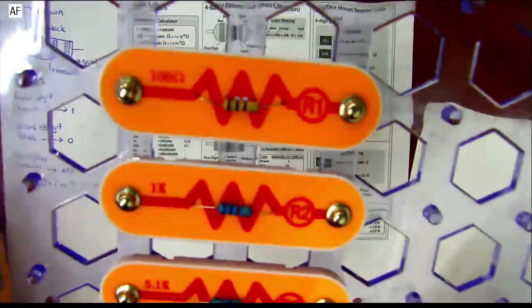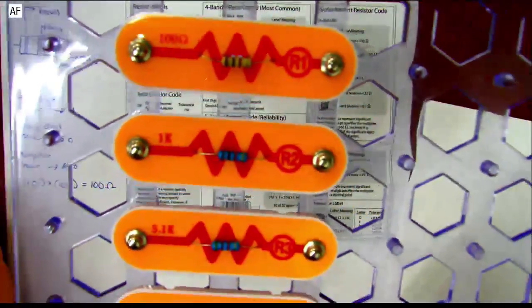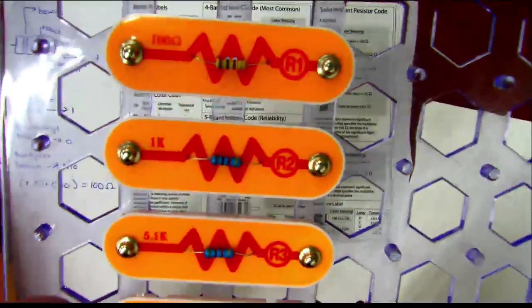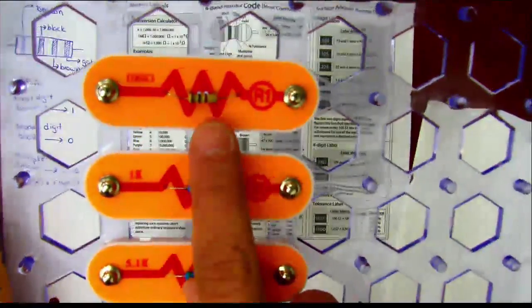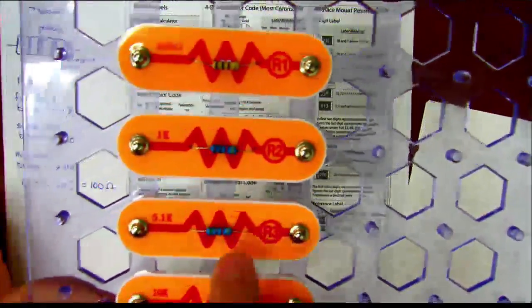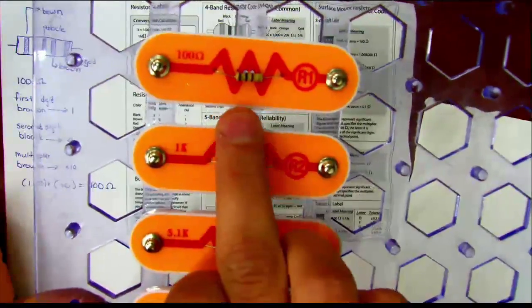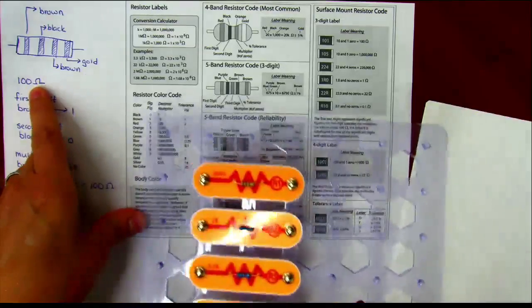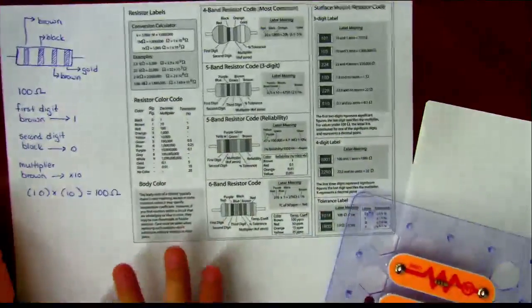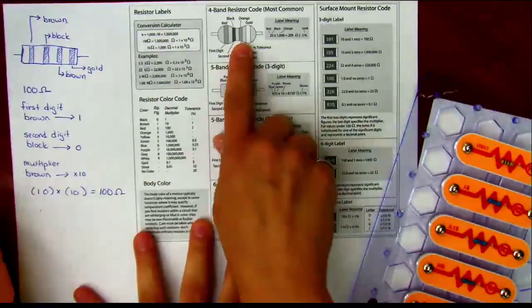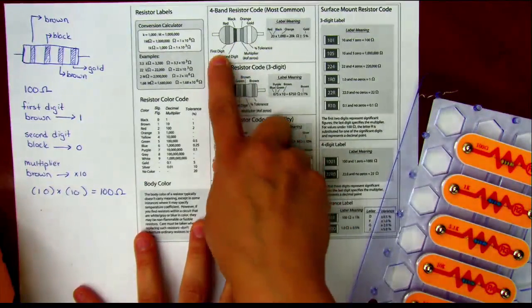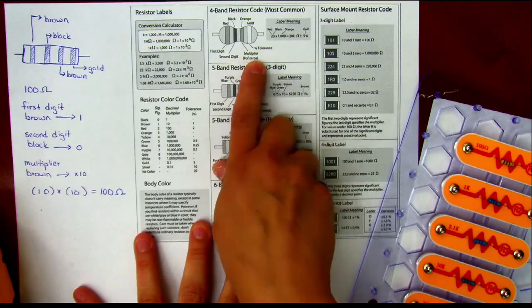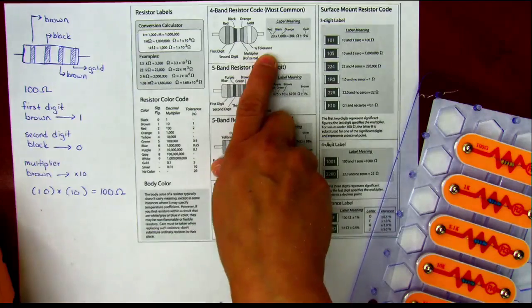All right. So if we look at this 100 ohm resistor, he has color codes across him that are hard to see, but we'll go through them anyways. He goes brown, black, brown, gold. It's supposed to be 100 ohms, but there's like a decoder ring. So he's a 4-band resistor: the first digit, a second digit, a multiplier, and a tolerance percent.